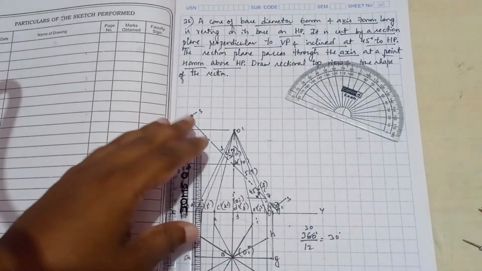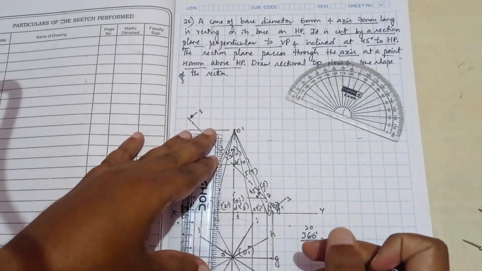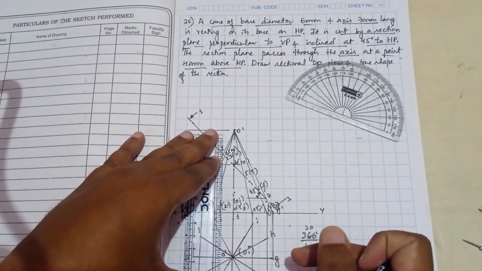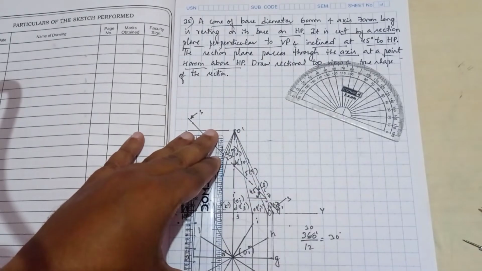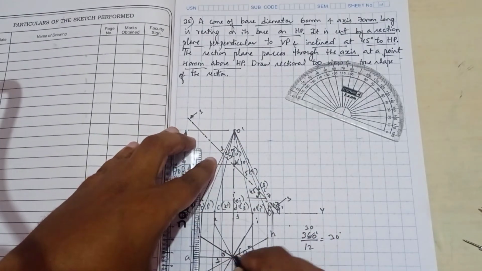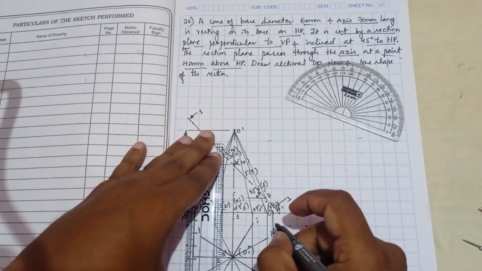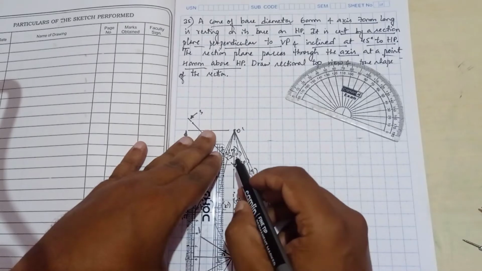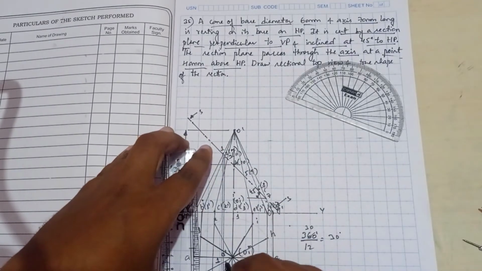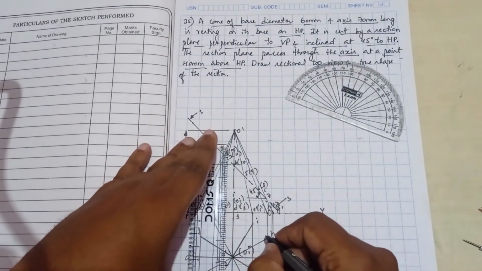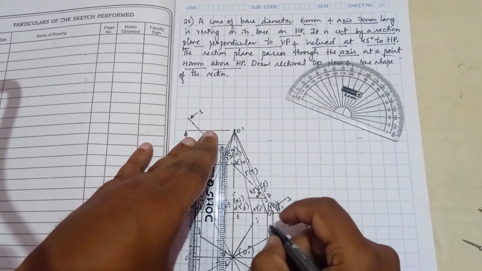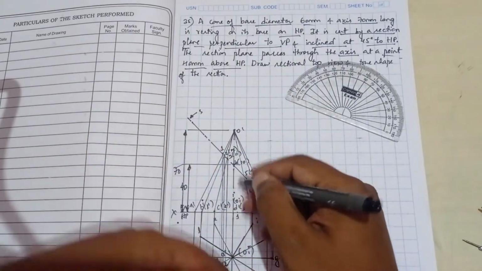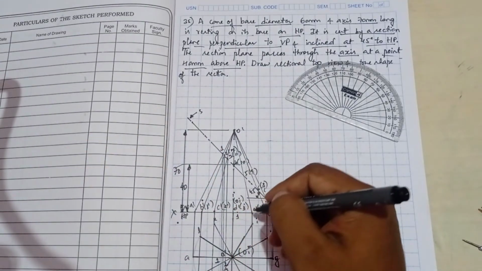Now if we project it, this is our 1, this is 2, this is 3 and 4. We cannot project it directly because it is there horizontally.